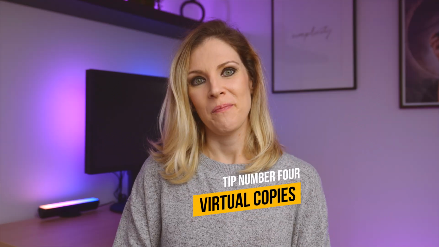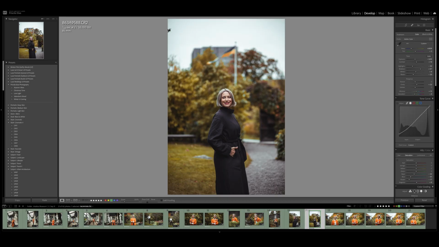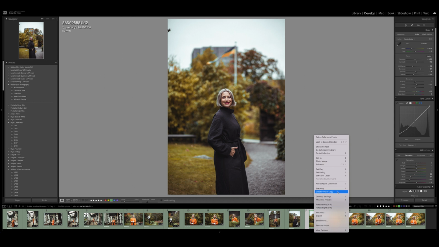Tip number 4, create virtual copies. Sometimes you might want to show your client 2 different edited versions of a unique image. Or maybe you simply want to try a second version of the editing without changing the first one you did. This is a way you can do it in Lightroom without duplicating your image. Just right-click over the photo you want to create a second version for, go to Create Virtual Copy, done.